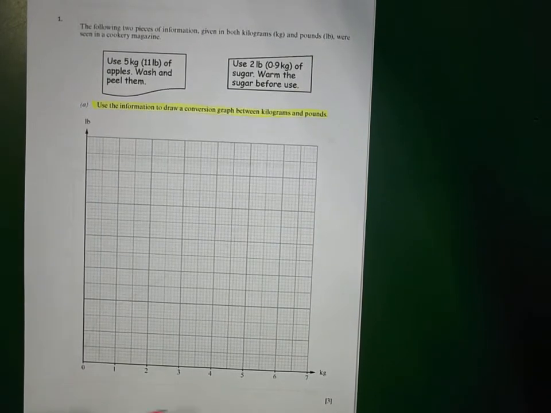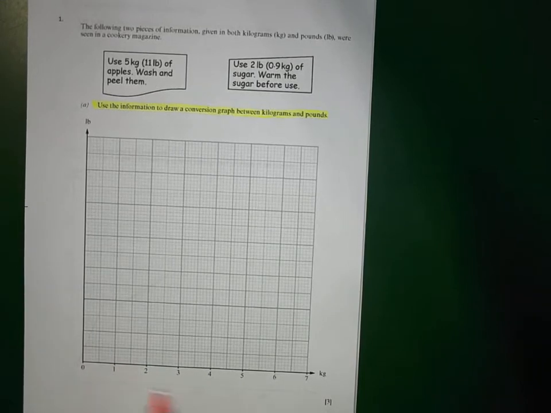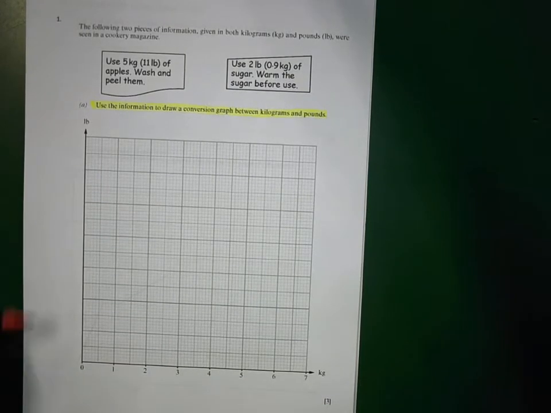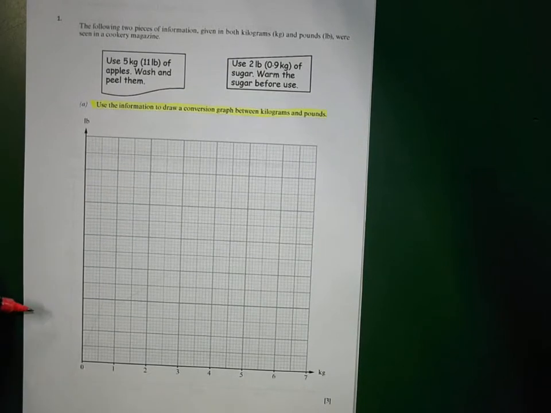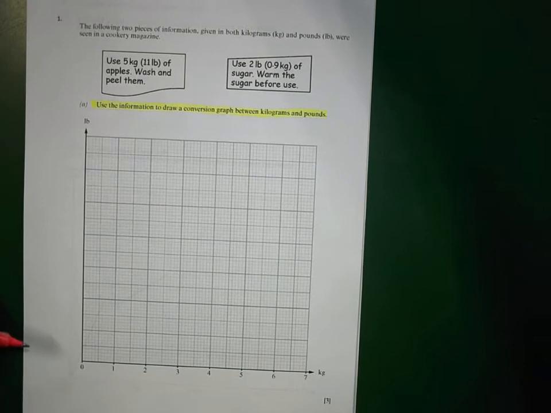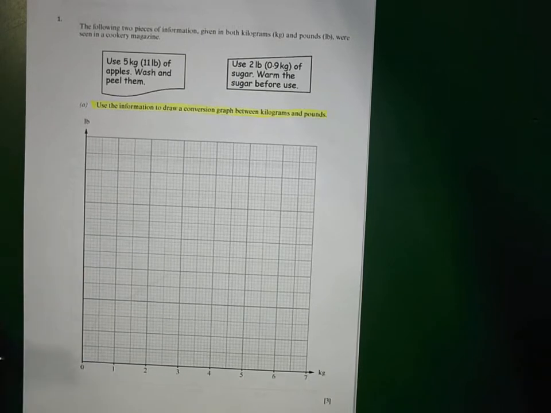If you look at what we have here, we've got a partially filled graph. The kilograms axis has been filled in, 0, 1, 2, 3, 4, 5, 6, 7, but the pounds axis hasn't. So the first thing we have to decide is what the scale is that we're going to use on this vertical axis. Whenever you're deciding on a scale, you want to use as much of the axis, or as much of the graph, as possible.